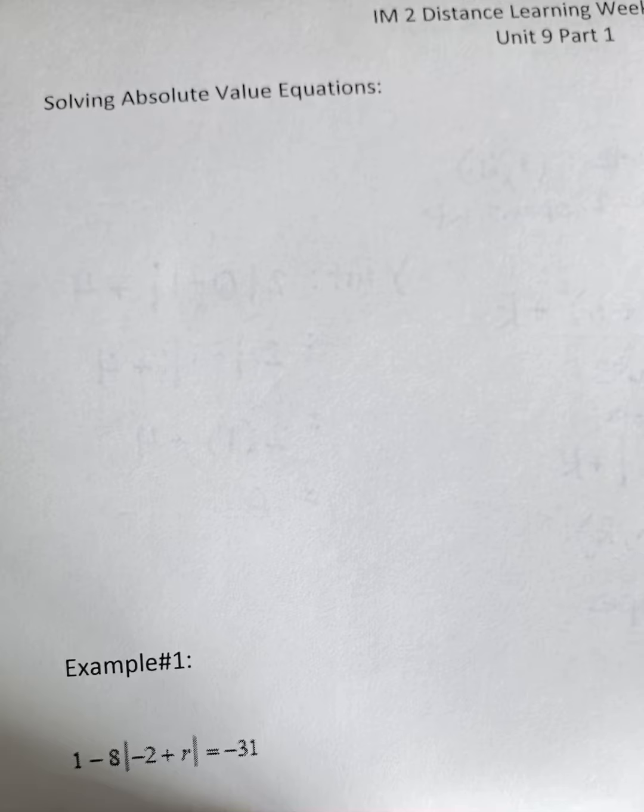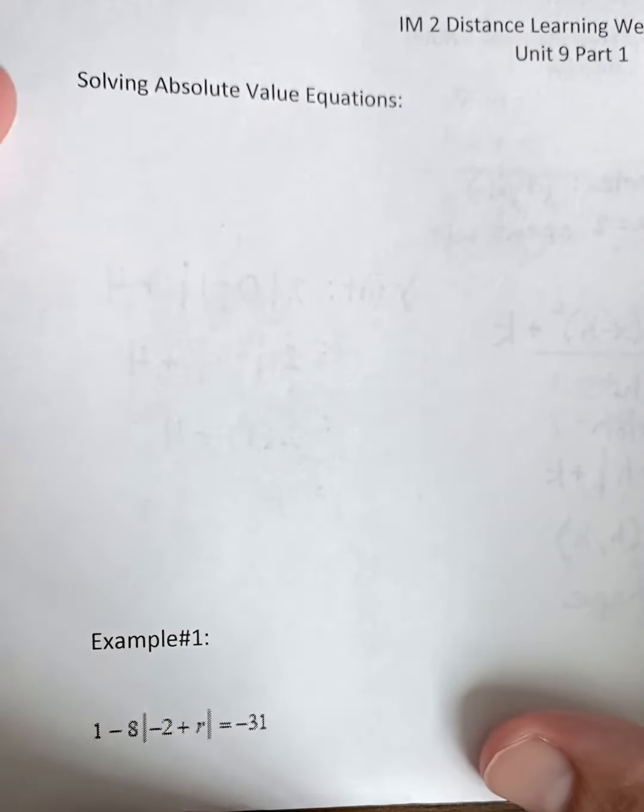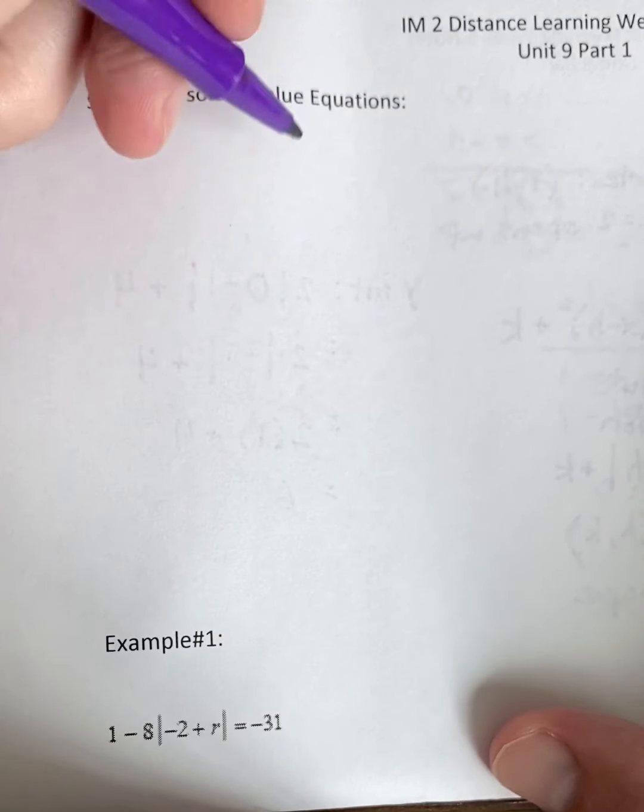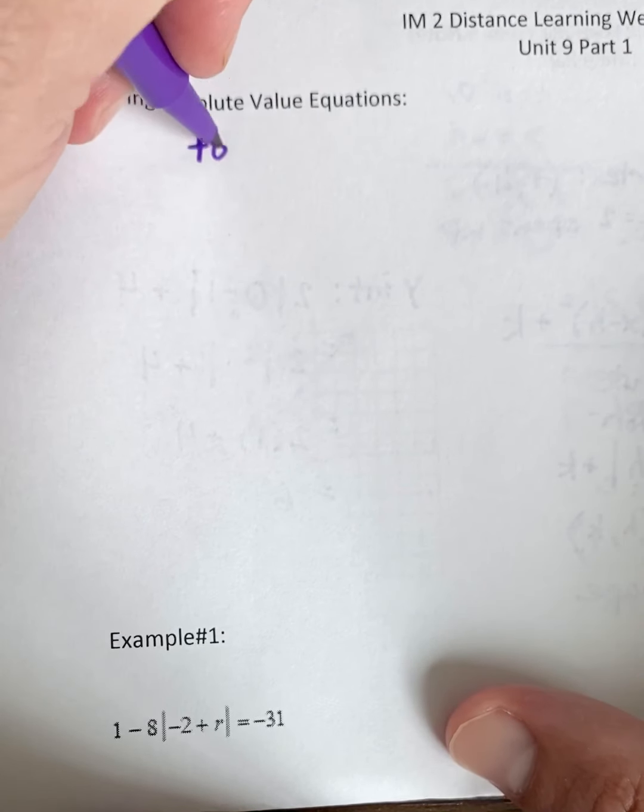Okay, so a little more practice here on the back of solving absolute value equations. Remember, we would do that in a graphing situation to find the x-intercepts.